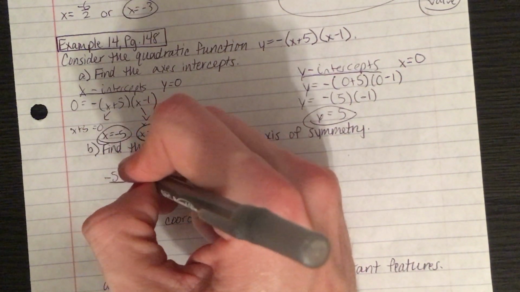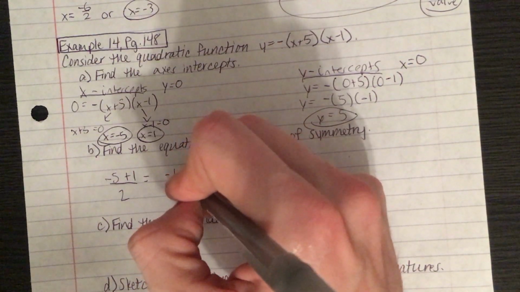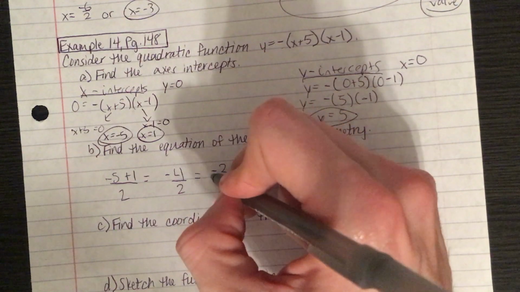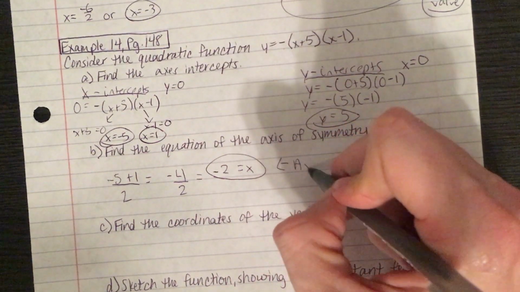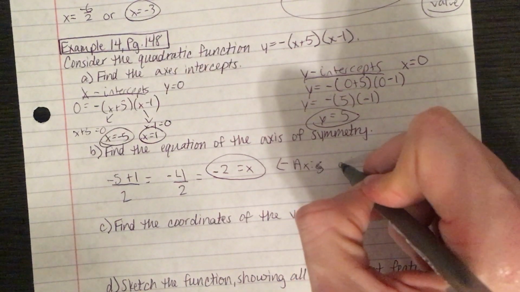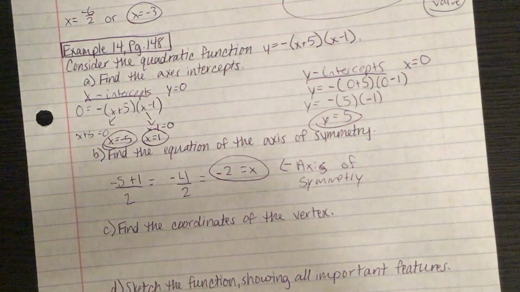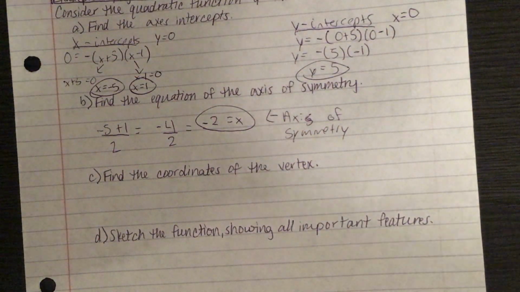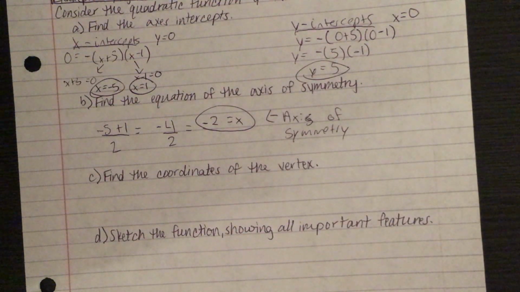So negative 5 plus 1 divided by 2 is going to give us negative 4 over 2, or just x equals negative 2. This is our axis of symmetry here. Now we want to find the coordinates of our vertex here.